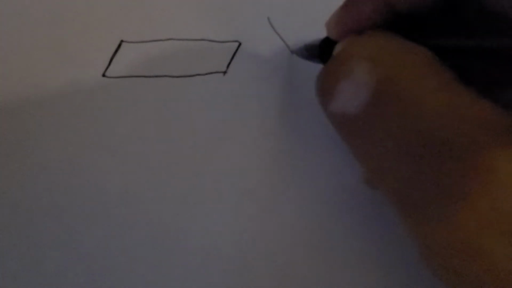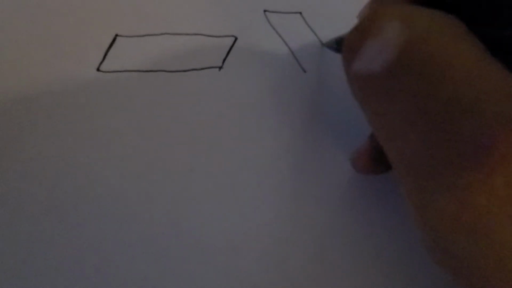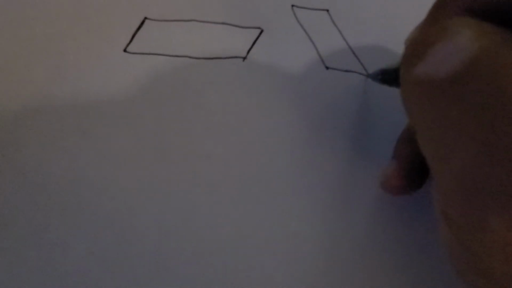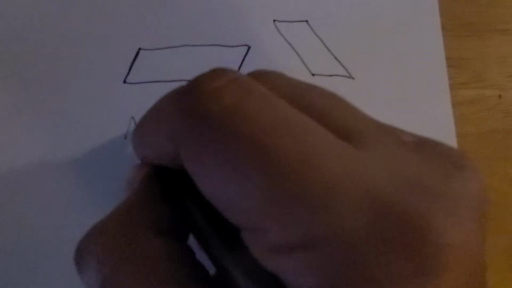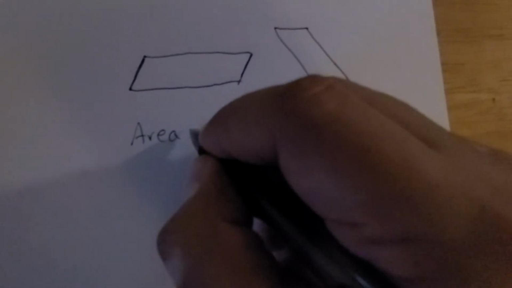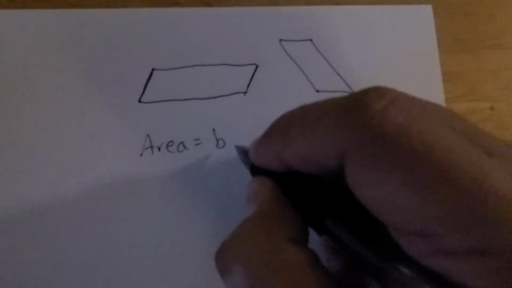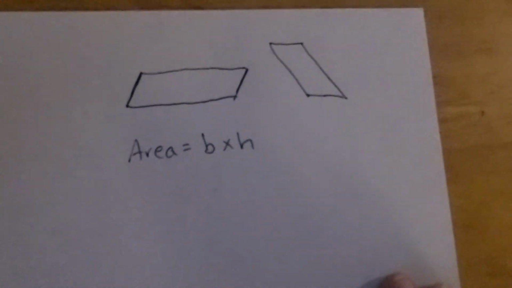Now, parallelograms. Parallelograms are a bit different. Parallelograms look like a rectangle that has gone on its side. So it might look something like that, or maybe something like that. Now, for parallelograms, the area is also base times height. Here's the reason why.